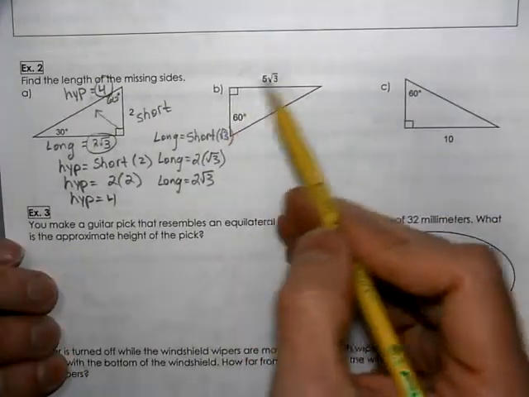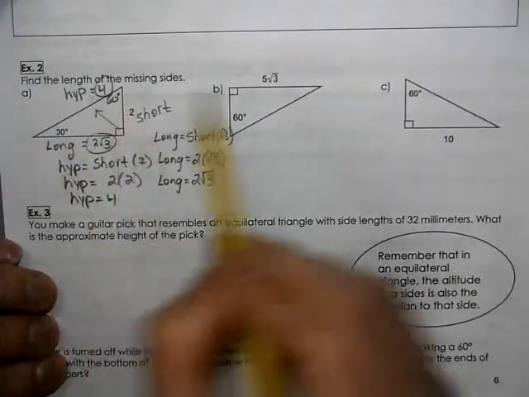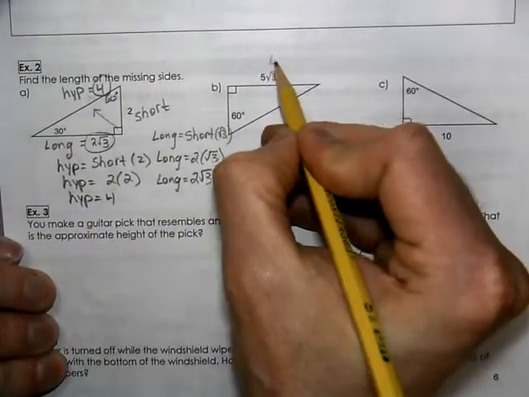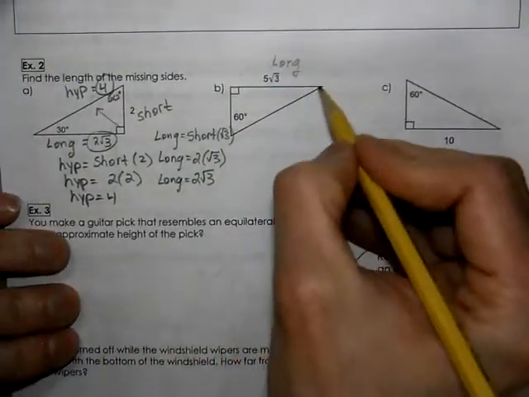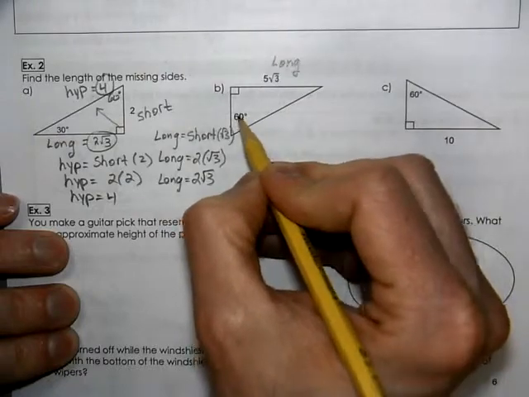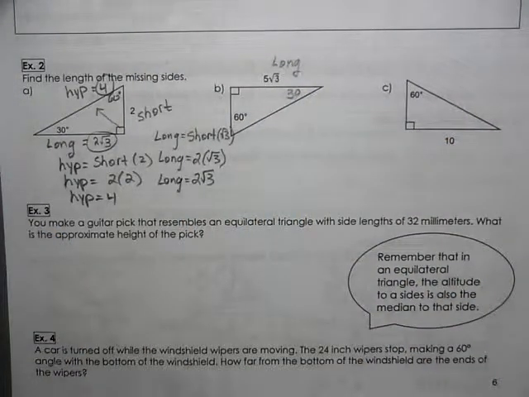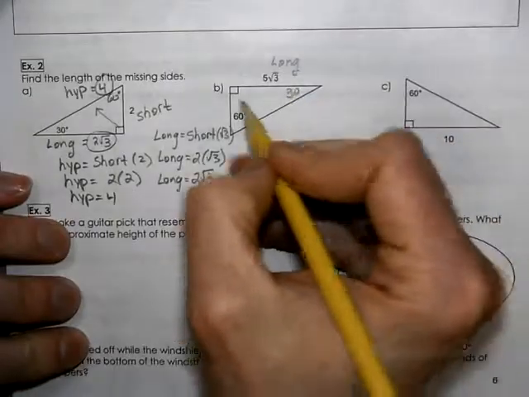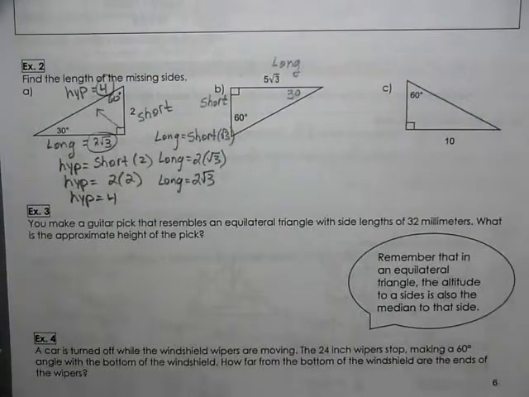Now what if you're given the short leg first? Well, that's the short leg. We know this is the long side. What if we're given the long leg first? The short has to be across from the smaller angle. If this is 60, this angle has to be 30. Across from it is called the short side.